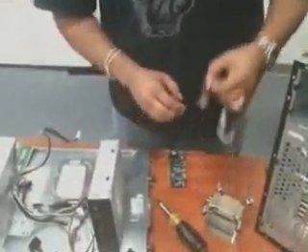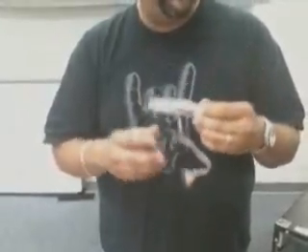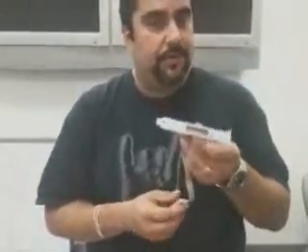This particular model has a parallel port, and this is a port used to establish communication with a printer. These are usually reserved for older printers. Newer printers today use USB ports.